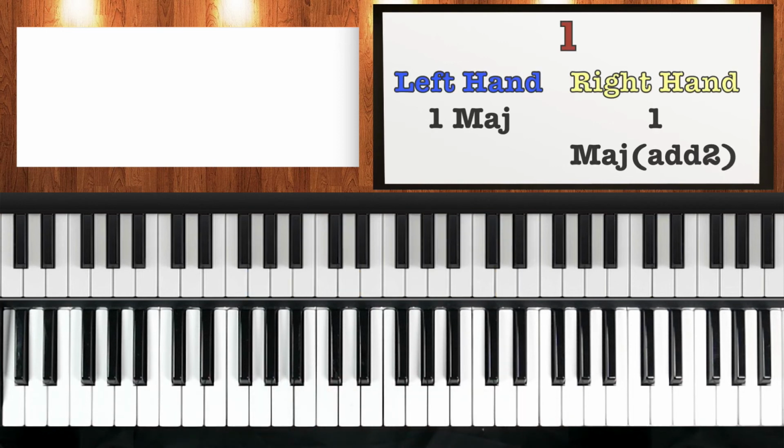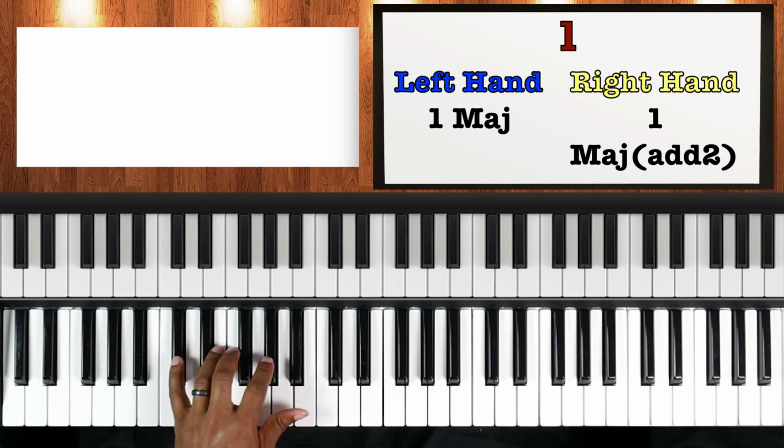So hopefully you guys kind of get how this is working out. Instead of the Key Connect system telling you to play a C major, it's telling you to play a 1 major, and that's because you can use this formula for any key. So take for instance the key of C sharp. If we want to play the first chord of the 1-4-5 in the key of C sharp, using the Key Connect system formula, we would go to our 1, we would play a major chord for C sharp now.